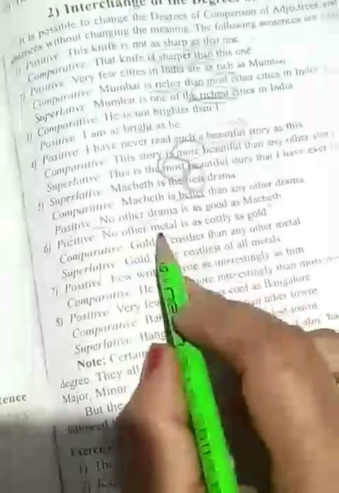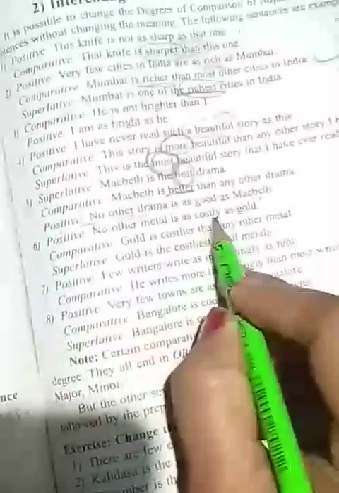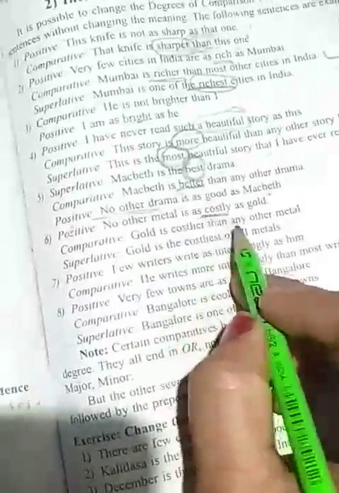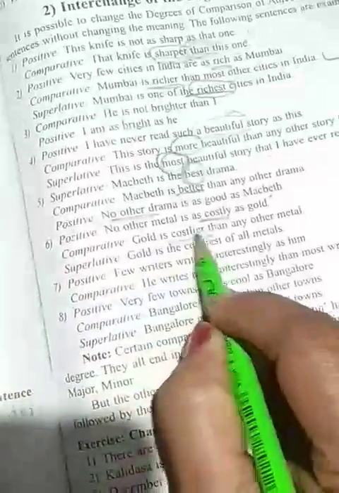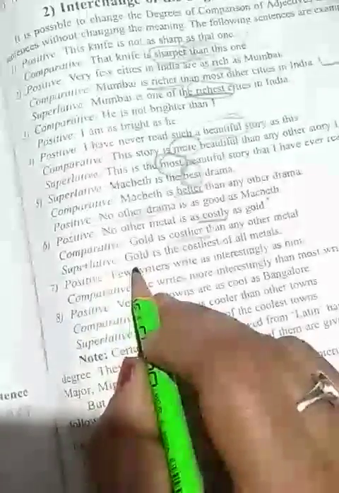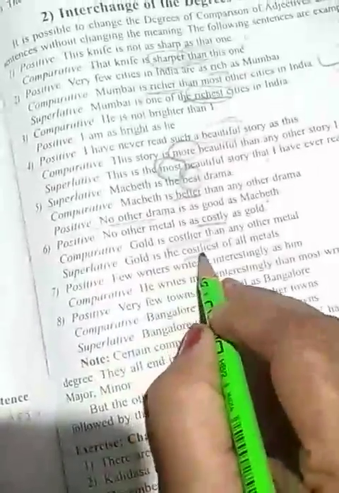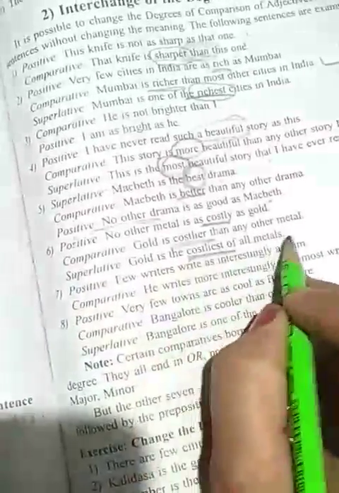Next, see. Costly. This is the positive word. Next, comparative: Gold is costlier. This is comparative. Superlative: how do you make it superlative? Gold is the costliest of all the metals.